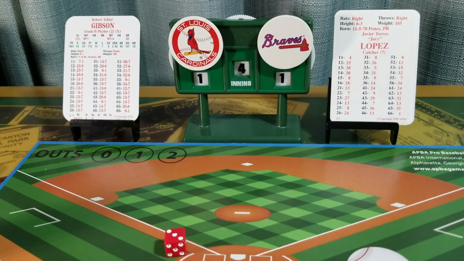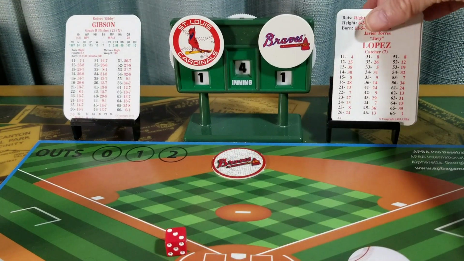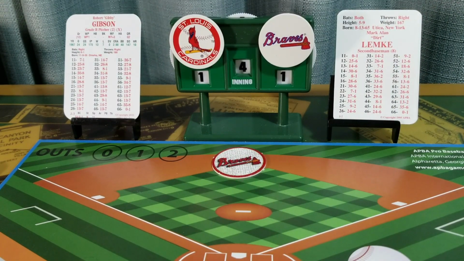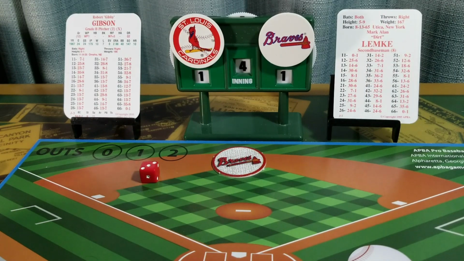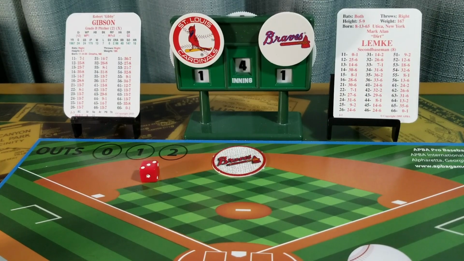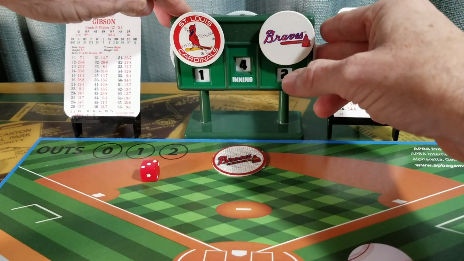Javy Lopez. 33 is a 5. That's going to be a double over first base. Lopez will settle in at second base with 2 outs for Mark Lemke. The pitch to Lemke is a 33 also. That's going to be a single to right, scoring Lopez. And right away, the Braves regain the lead, 2-1.